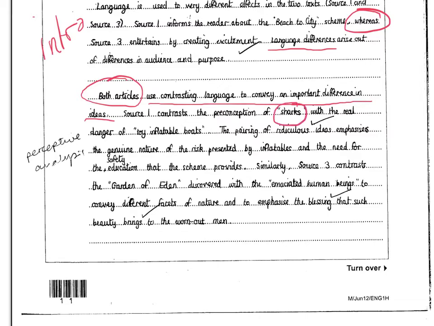Okay, useful quotations here, embedded within their ideas. "The pairing of ridiculous ideas emphasises the genuine nature of the risk presented by inflatables and the need for the safety and education that the scheme provides."